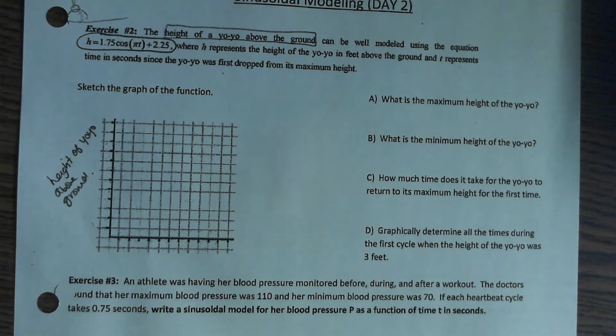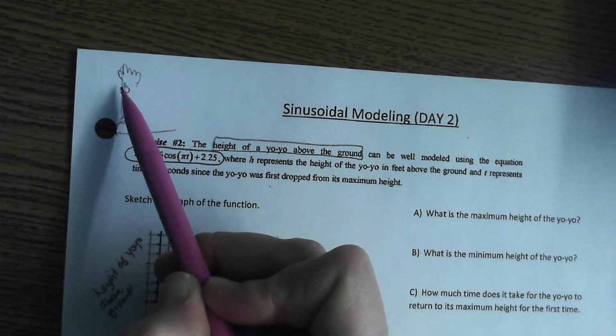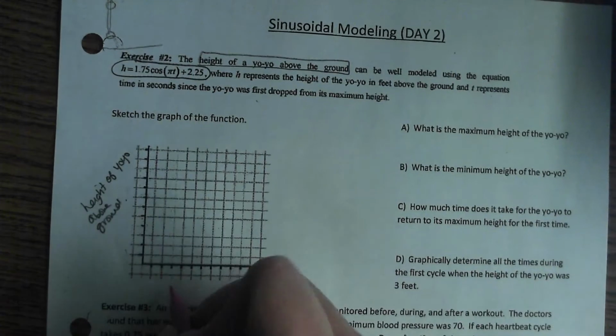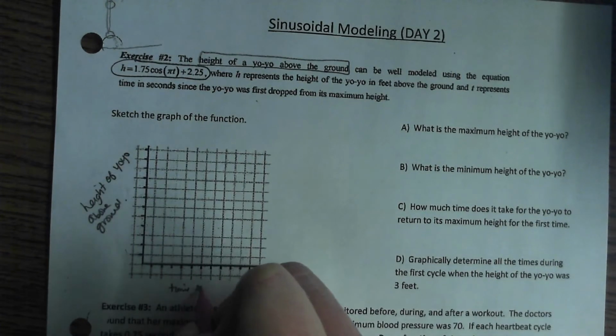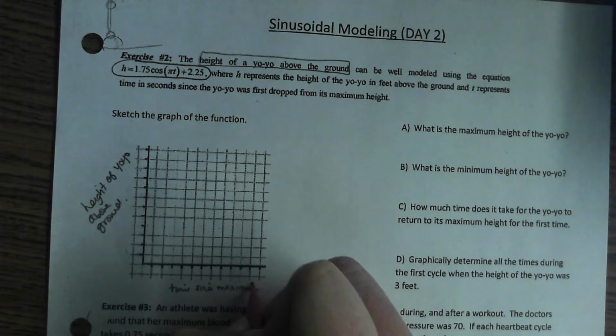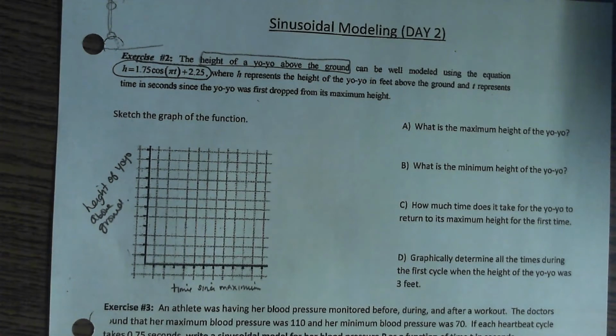Maximum. Think about when you start dropping a yo-yo. Your yo-yo starts in your hand, and then you drop it, right? And your clock starts. So time since maximum. So it's going to be a positive cosine graph. That tells me it's starting at a maximum.